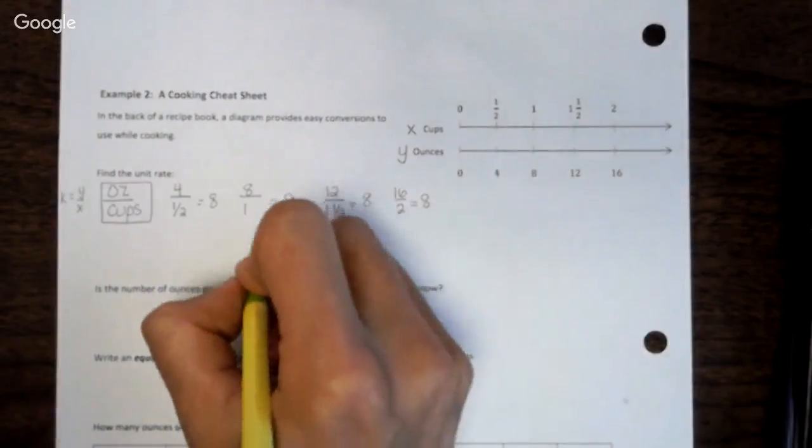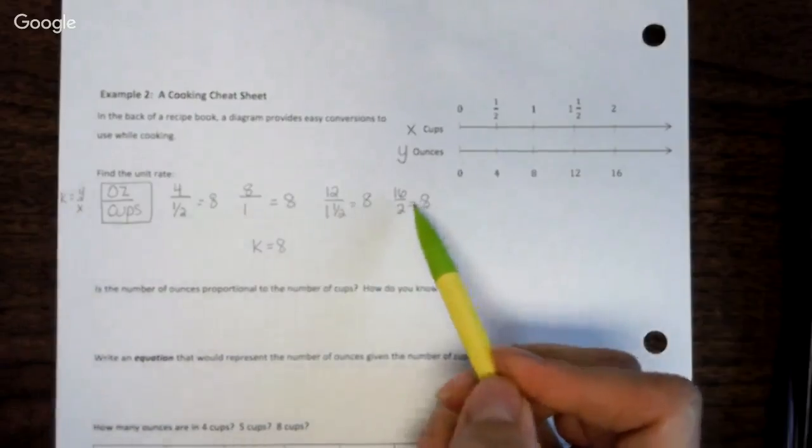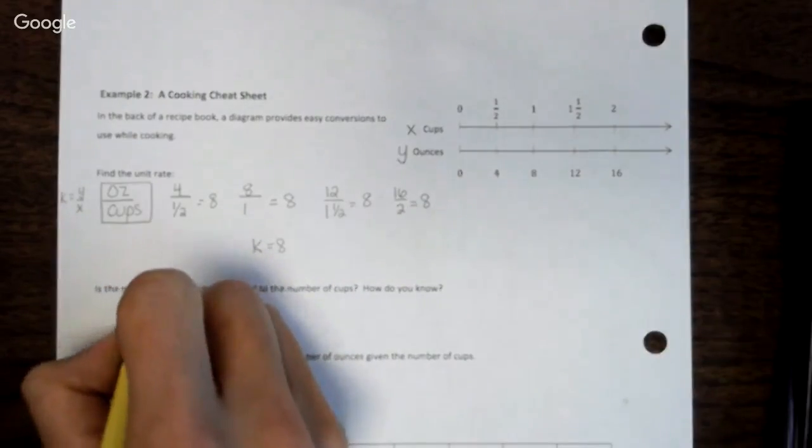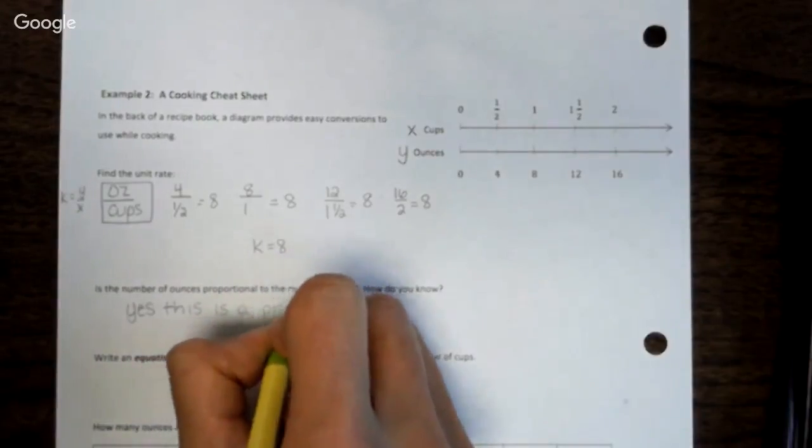All right, so my unit rate or my K value is 8. So is the number of ounces proportional to the number of cups? Are all the unit rates the same? Yeah, so yes. This is a proportional relationship.